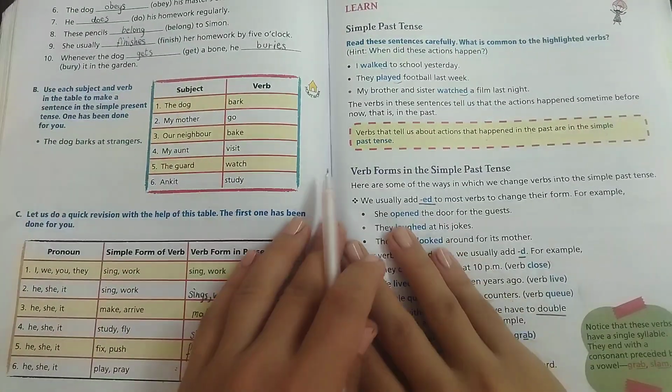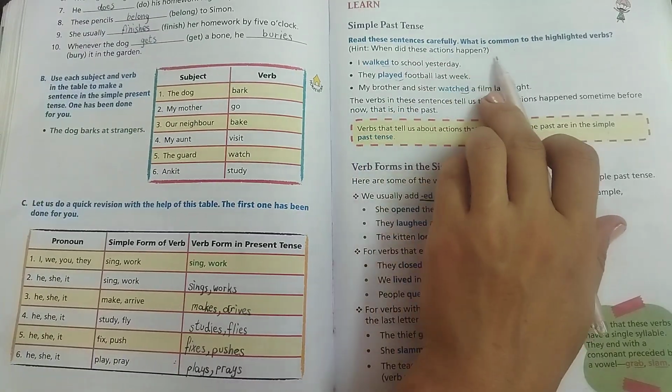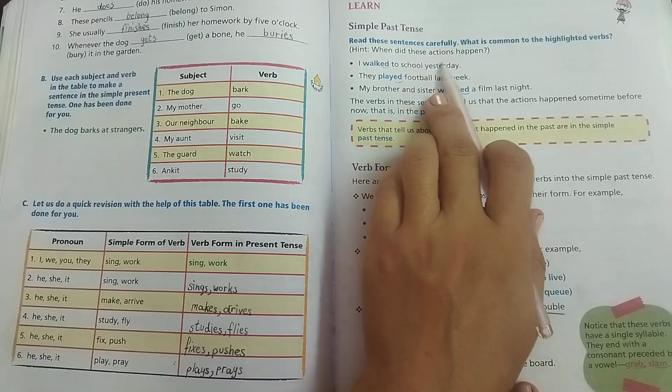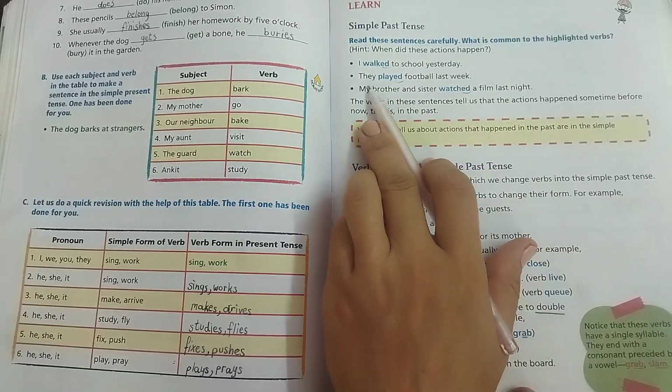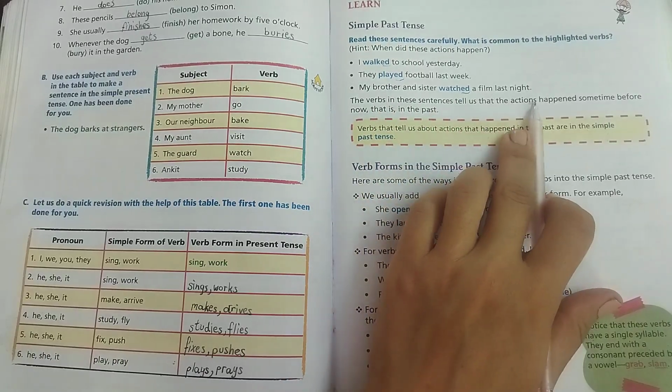Now learn about simple past tense. Read these sentences carefully. What is common to the highlighted words? Hint. When did these actions happen? I walked to the school yesterday. They played football last week. My brother and sister watched a film last night.